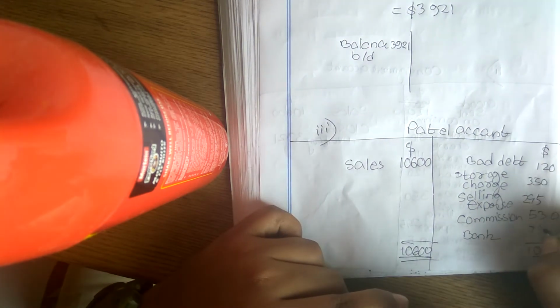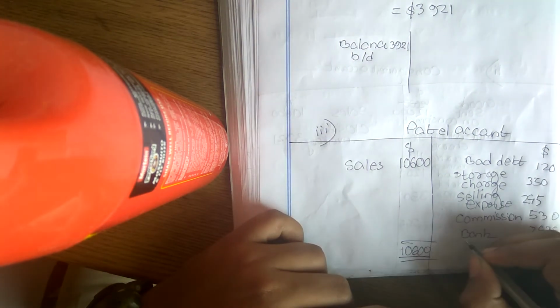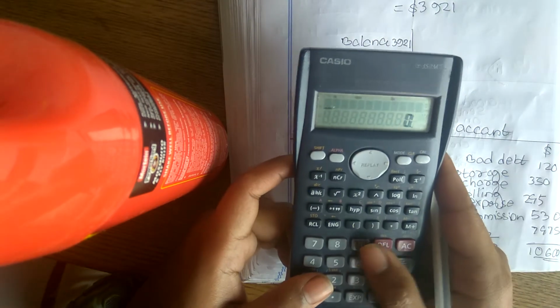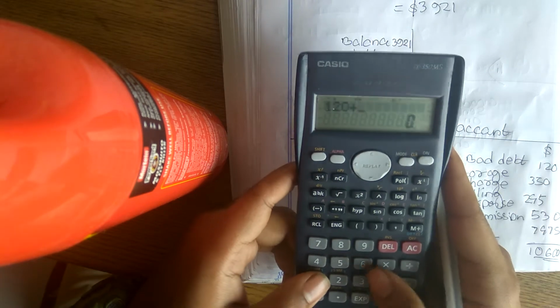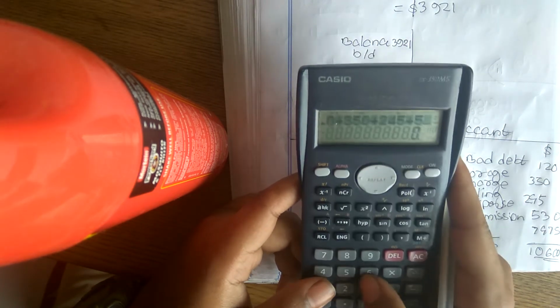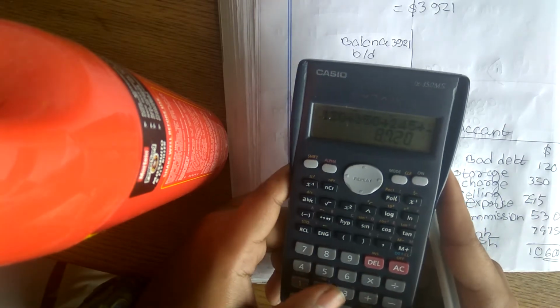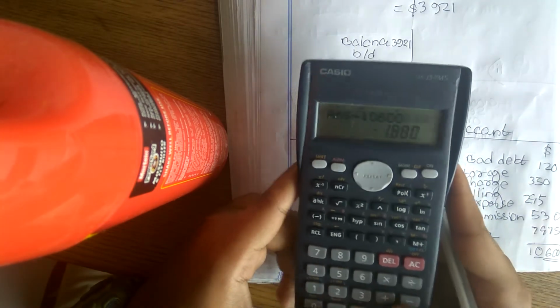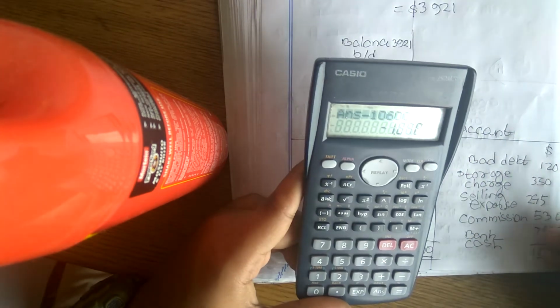So balancing will be cash, which is 120 plus 350 plus 245 plus 530 plus 7475 minus 10,600, so 1880.